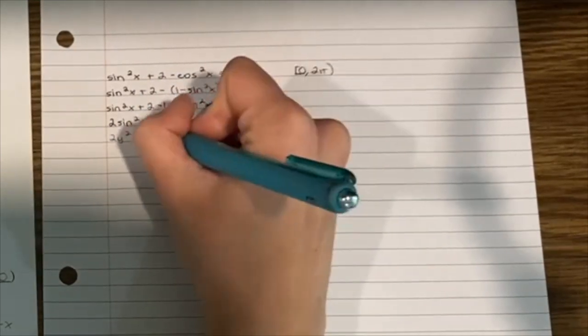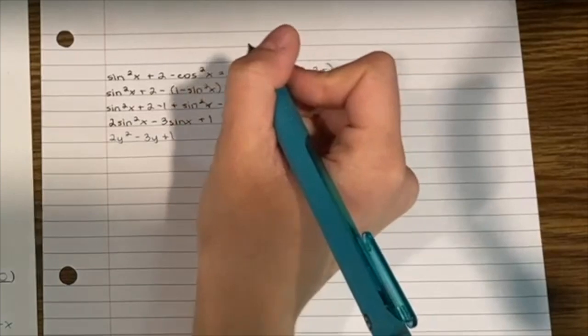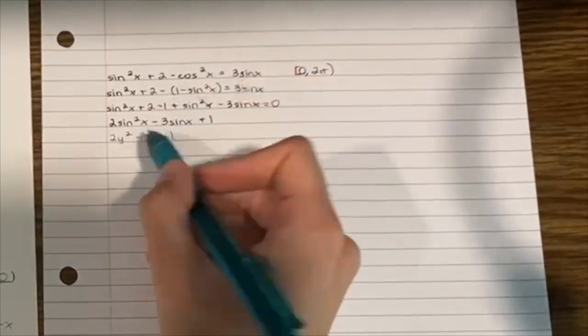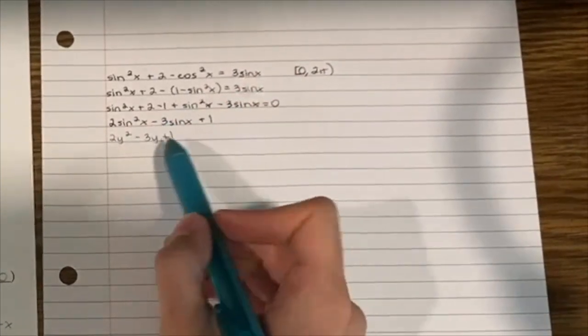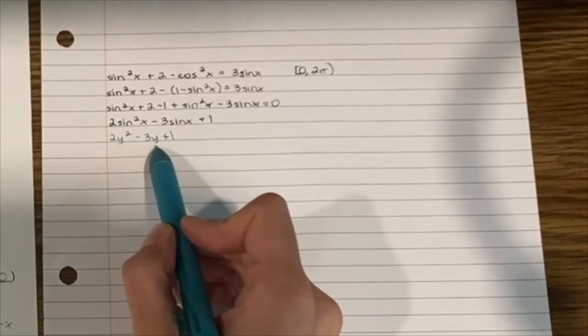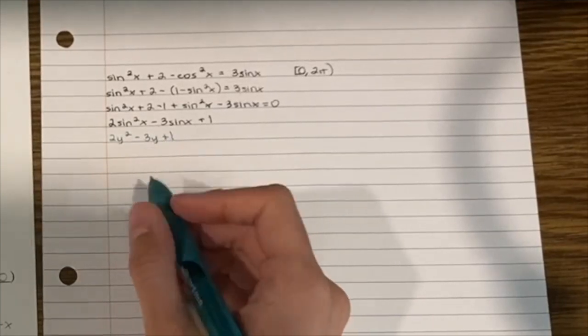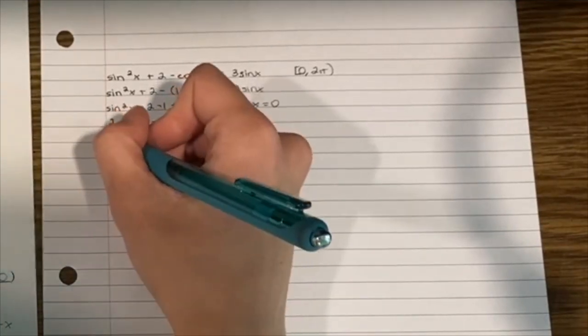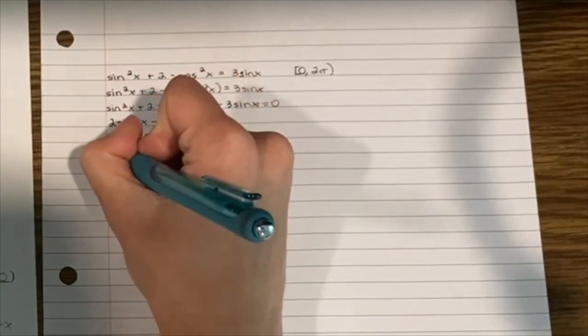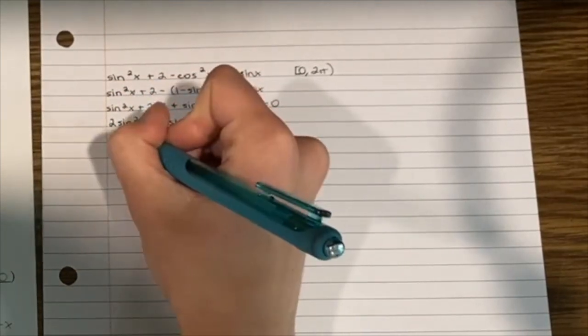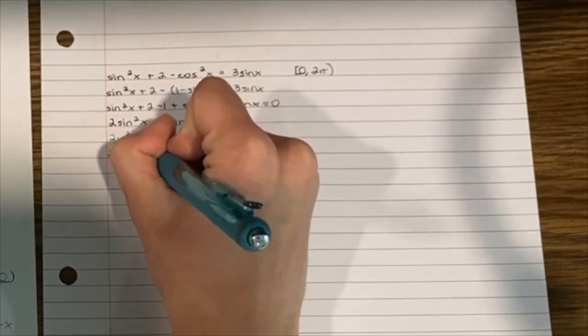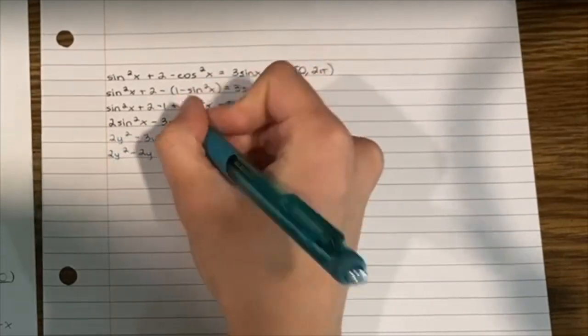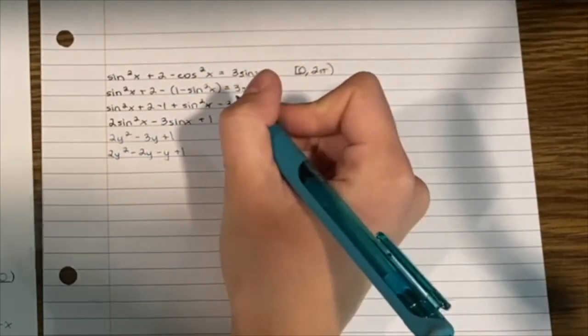Factor that as normal. You want two numbers that multiply to 2 and add up to -3. So that would be -2 and -1. Then you would end up with 2y squared minus 2y minus y plus 1.